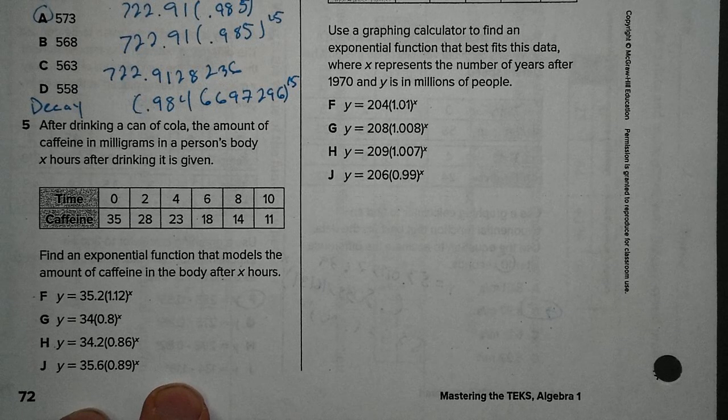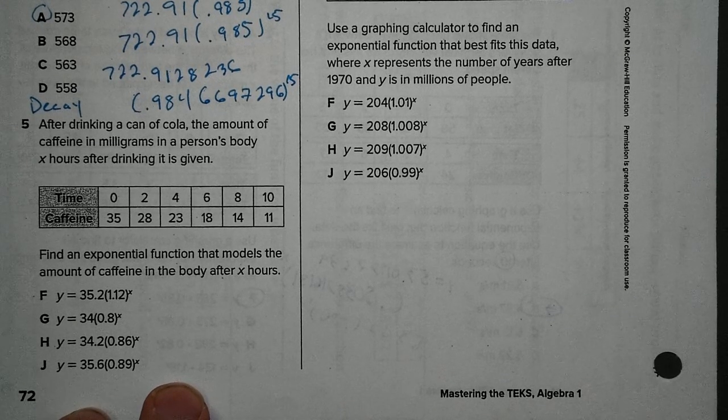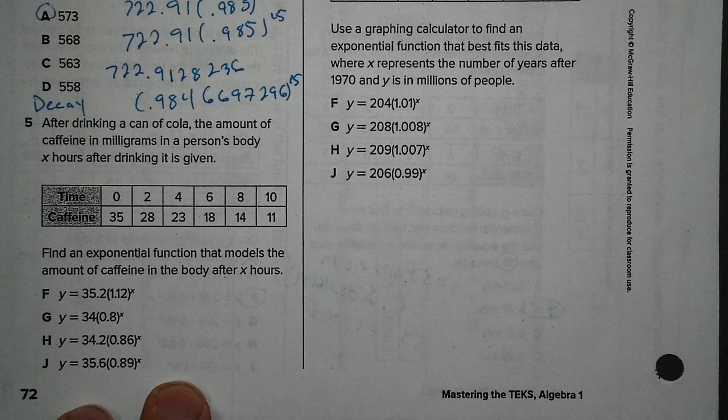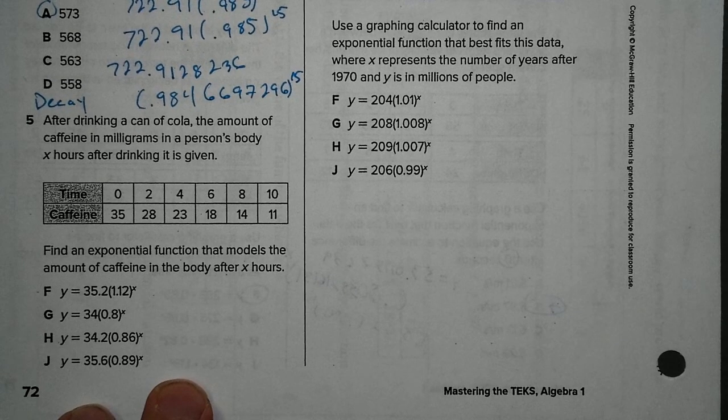All right, for these last three, I'll read the problem. I'll give you a few moments to answer it. You'll pause the video after I read it, and then we'll go over the answers.